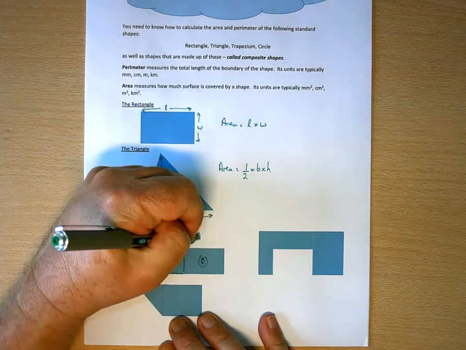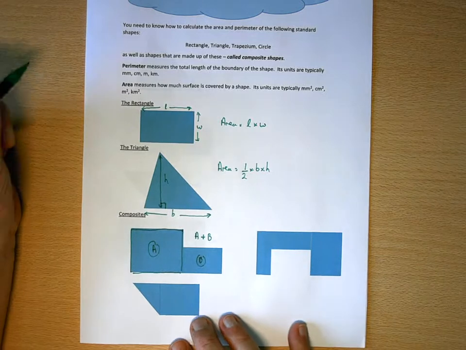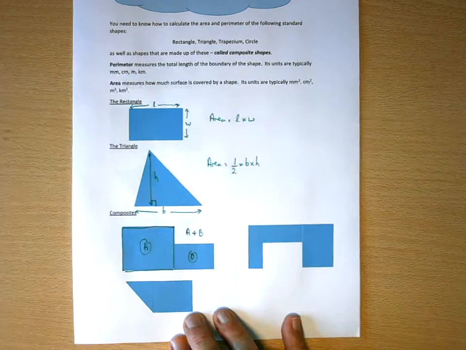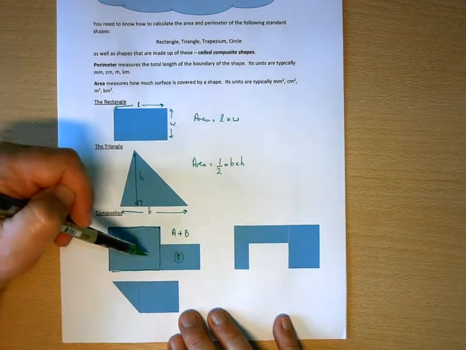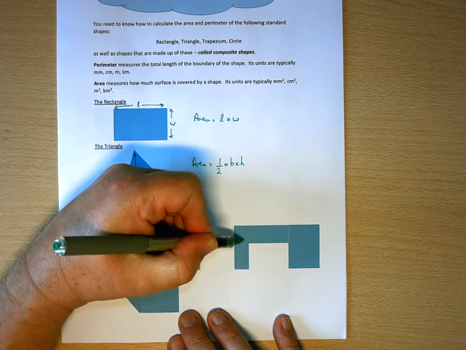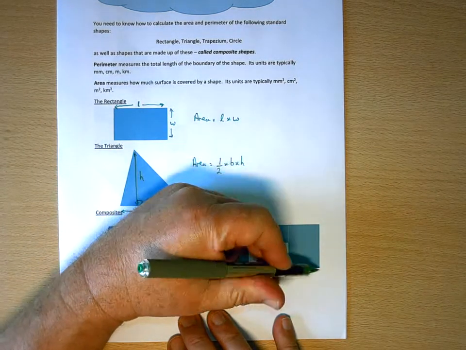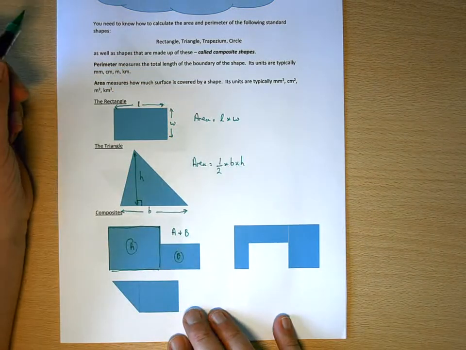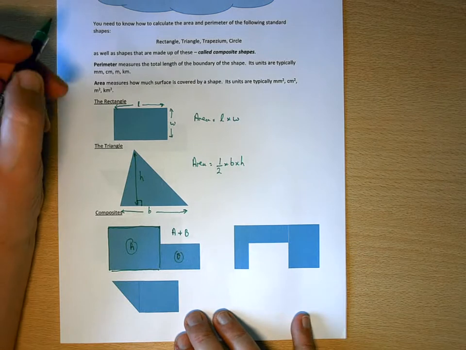So its area would be the area of A plus the area of B. With a shape like this, again, depending on the measurements that you're given, you could do it the same way. So we could split that into one rectangle there, one rectangle there, one rectangle there, and work out each of those separately and add them together.